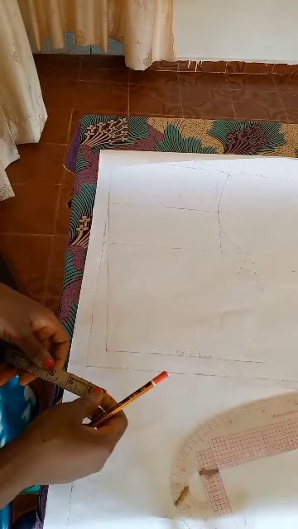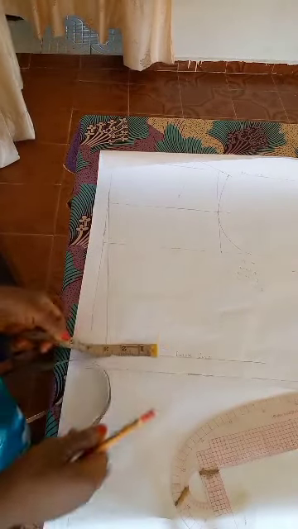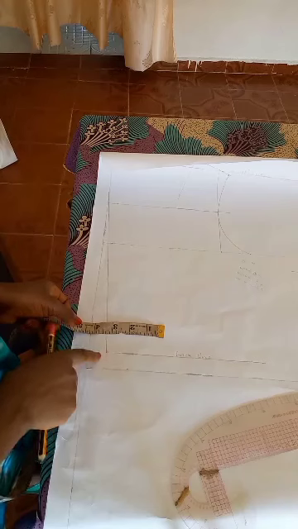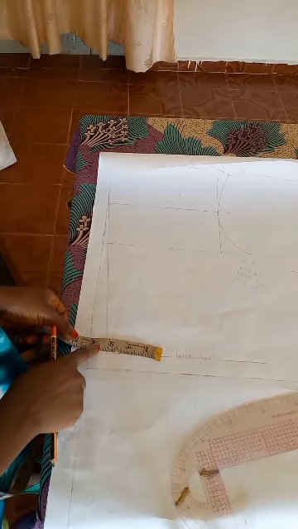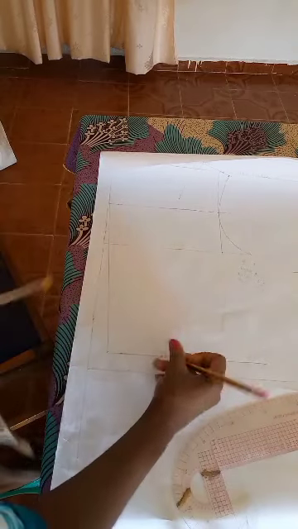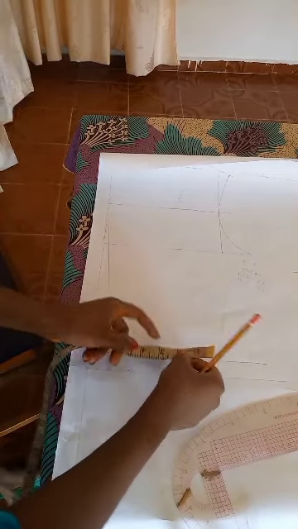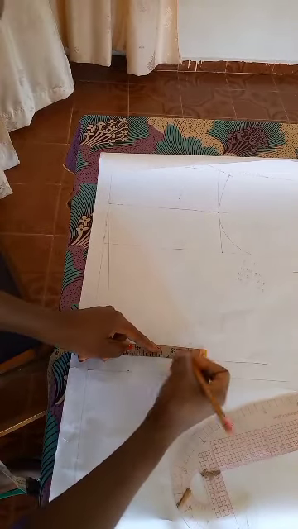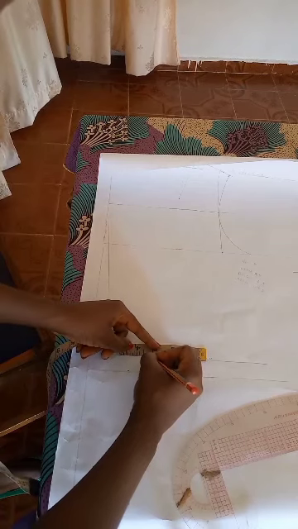Next thing, I'll get my dart. So my dart is her nipple to nipple, which is 8. So I will, from this my back length now, get 8. So 8 is here. I'll go this side by ½ inch, come the other side by ½ inch, total making it 1 inch for that, like so.